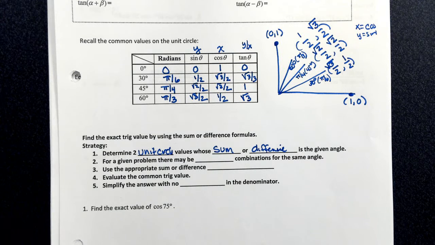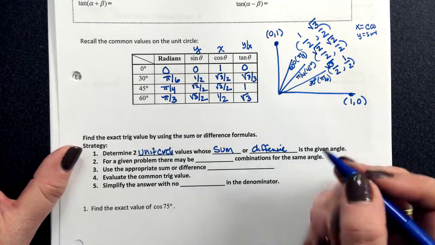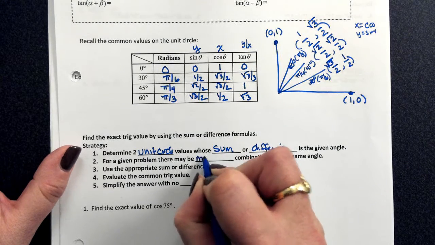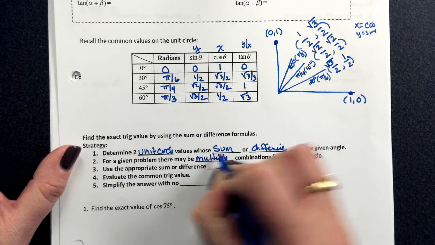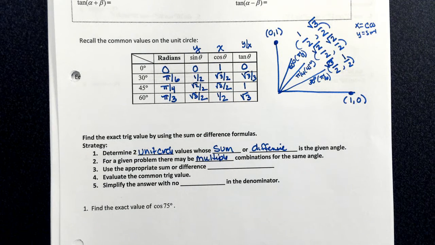So using a combination of my 45, 60, and 90, adding them together or subtracting them, I'm going to come up with a combination of my unit circle angles to match the given angle that I want to find the exact value for. For the given problem, there may be multiple. In other words, there may be more than one correct combination of angles that you could come up with, and you'll still get the same answer in the end.